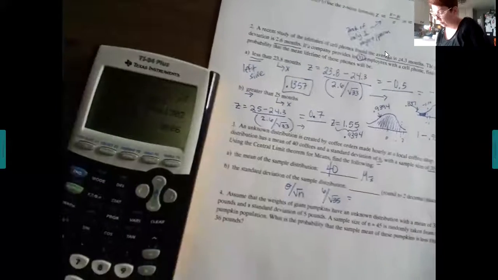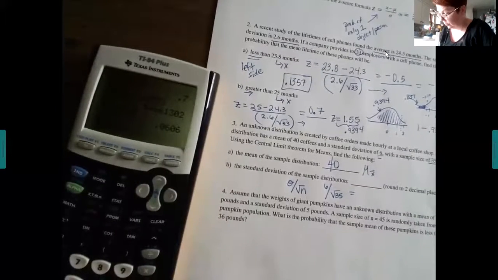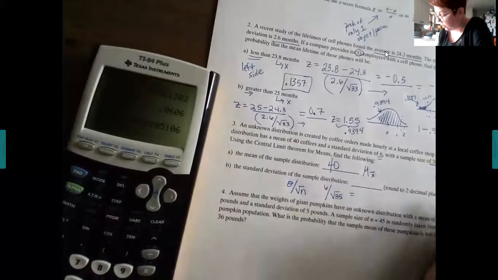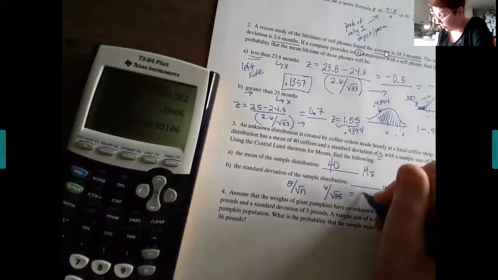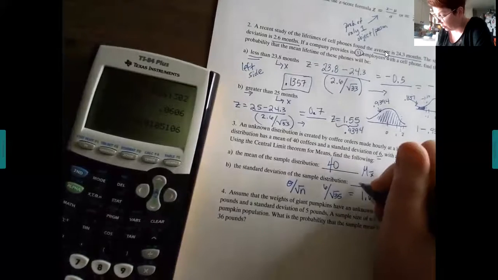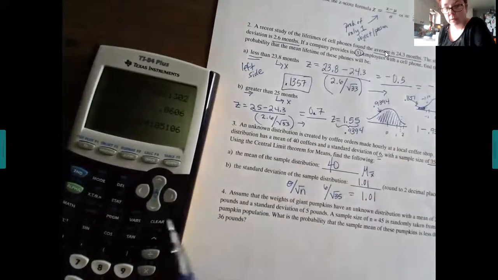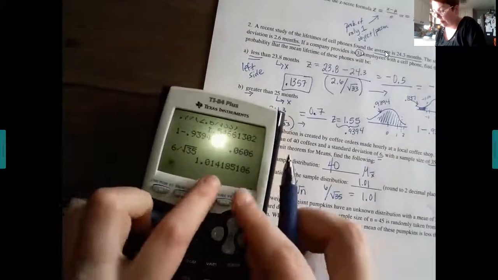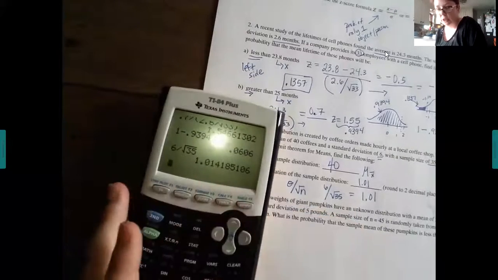And in our handy dandy calculator, we get, rounded to 2 decimal places, 1.01. When we put that in, that 4 is not big enough to change that 1.